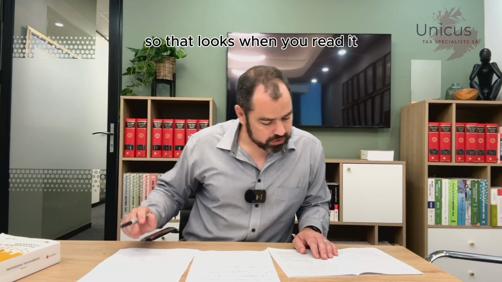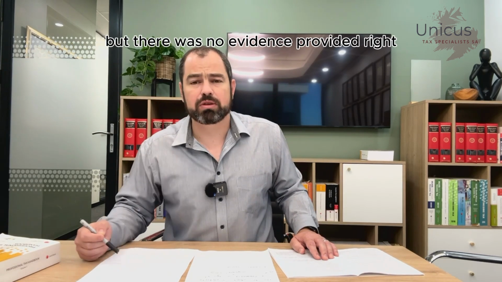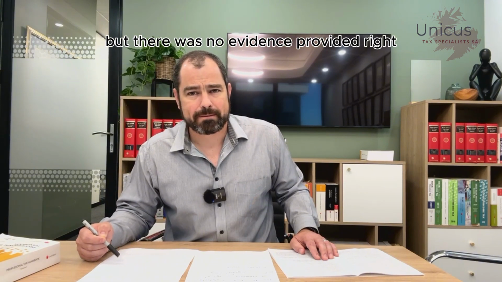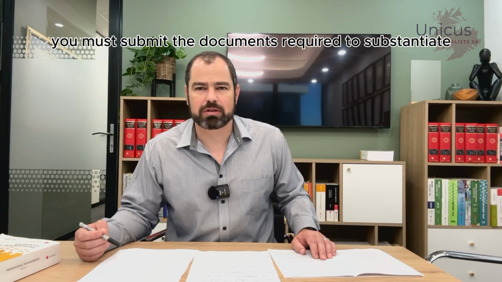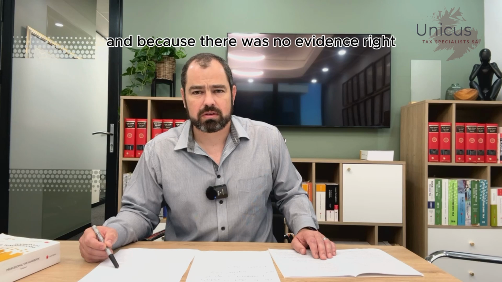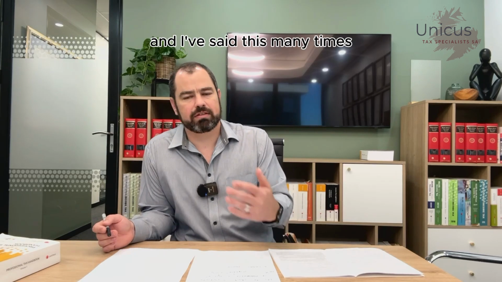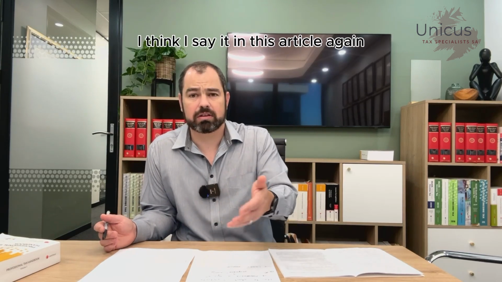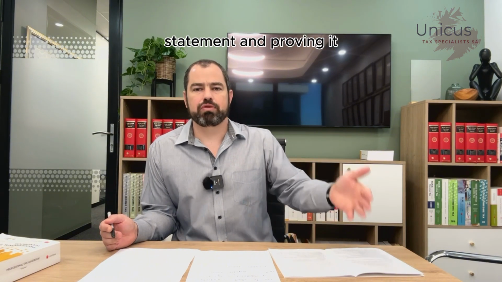So that's the facts and the law. When you read it, it says you must have the grounds for objection, the facts and the law, and it's there. But there was no evidence provided, which gets you to sub-rule 3b that says you must submit the documents required to substantiate your grounds for objection. And because there was no evidence, the court said, well, you make a factual statement. There's a big difference, and I've said this many times, I think I say it in this article again, between making a factual statement and proving it.